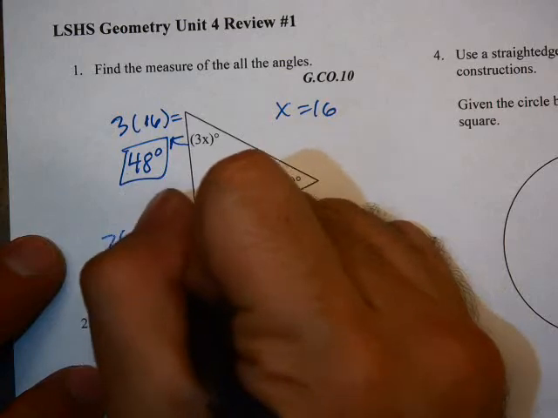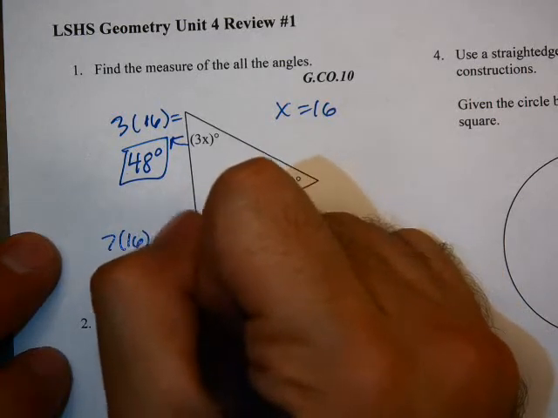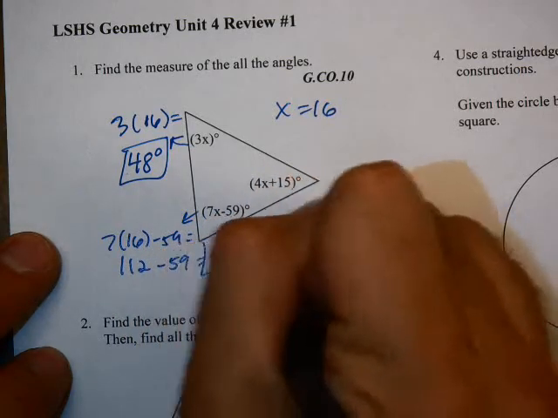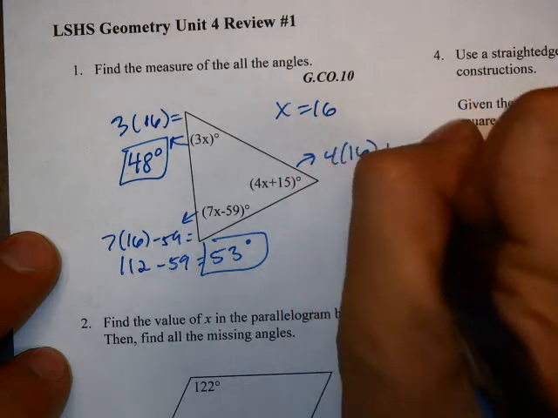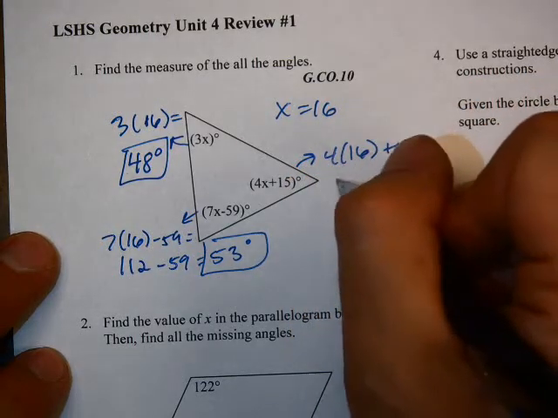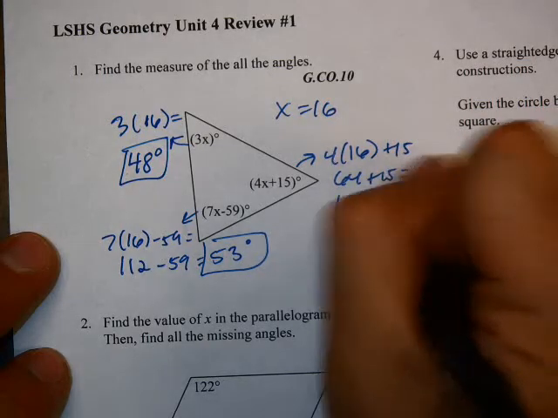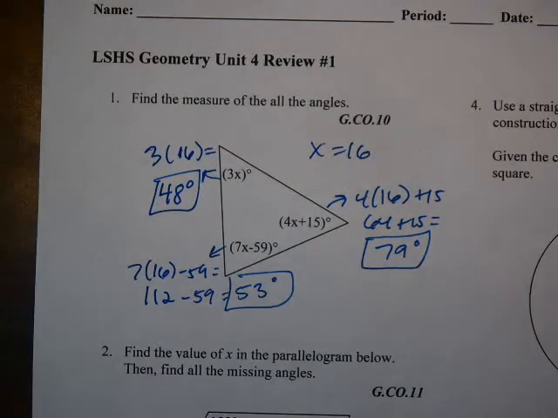Then it becomes 7 times 16 minus 59, which is 112 minus 59, which is 53 degrees. Then the last one, 4 times 16 plus 15. That's 64 plus 15. That's 79 degrees. There's the measure of all three angles after solving for x.